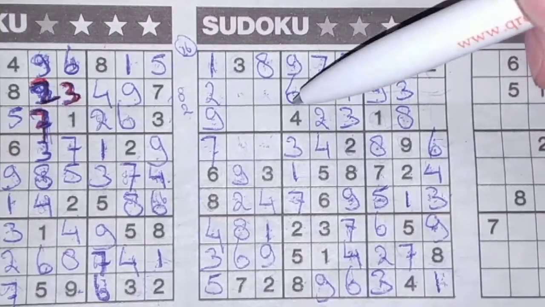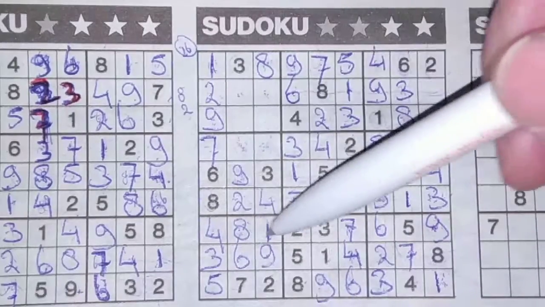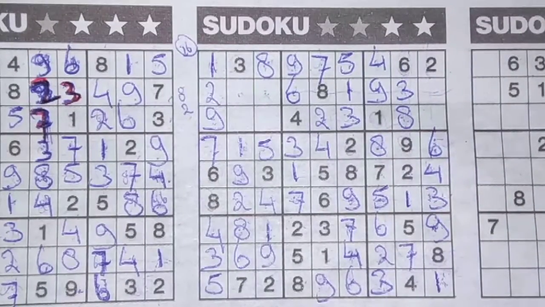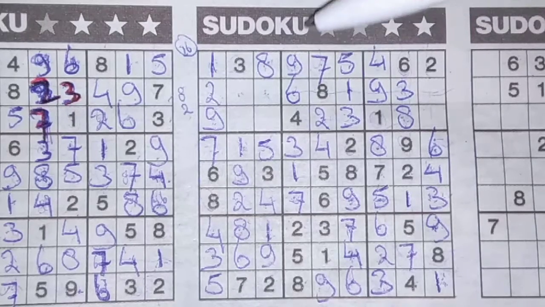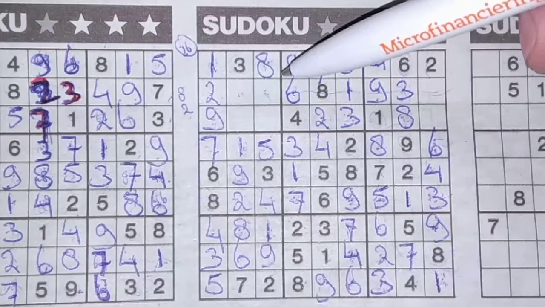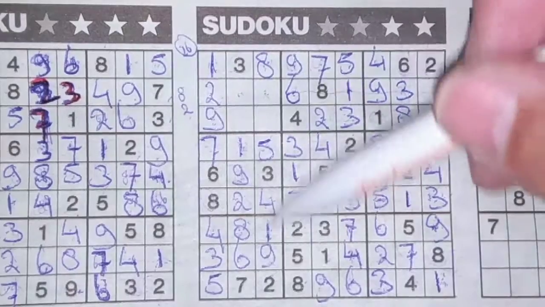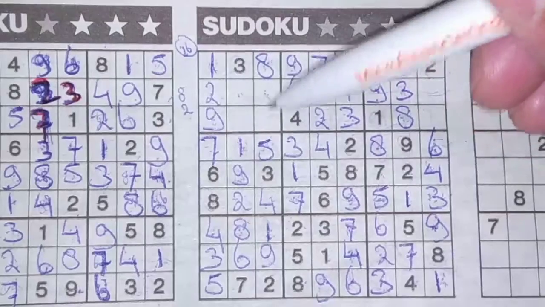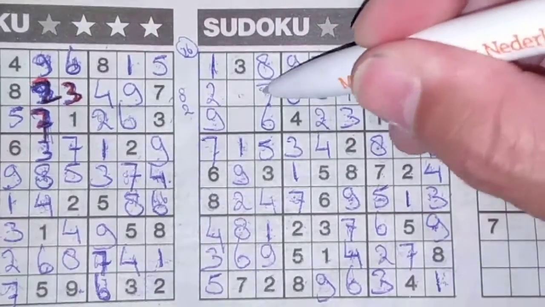Then two numbers left in this big square for the numbers 1 and 5. We have a 1 here, no 1 there. 1 should be here, and a 5 goes there. Then how about the numbers in the third column? 1, 2, 3, 4, 5, 6 and the 7 are missing in the third column. We have a 6 here, no 6 there. 6 should be here, and the 7 goes there.